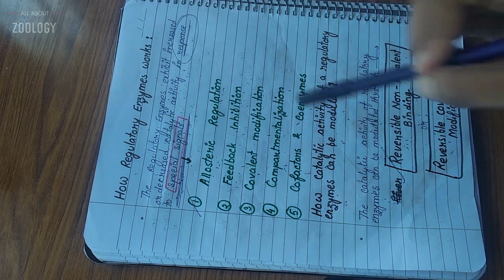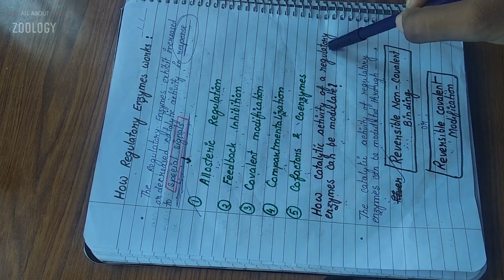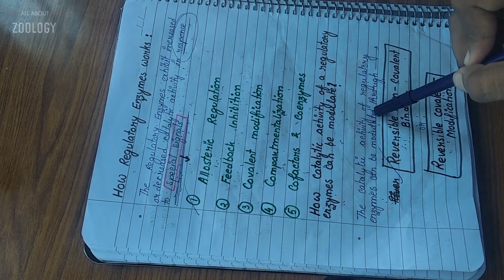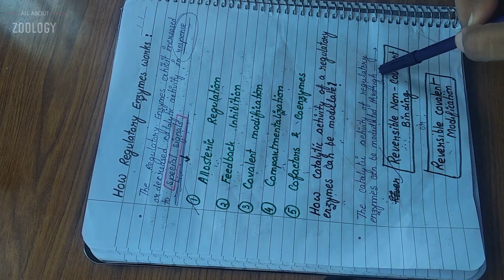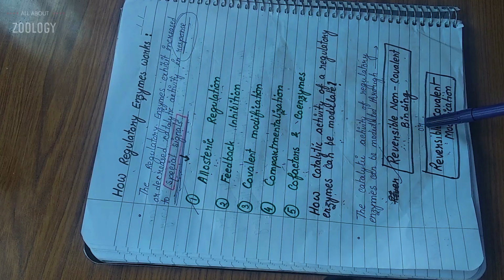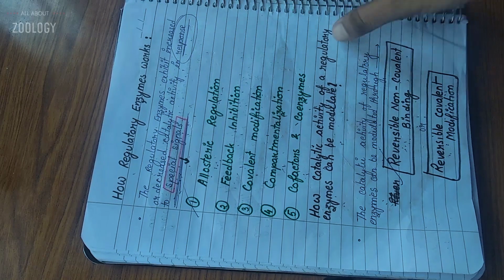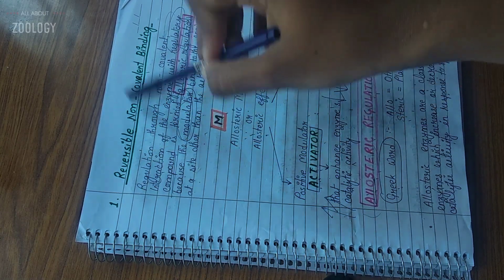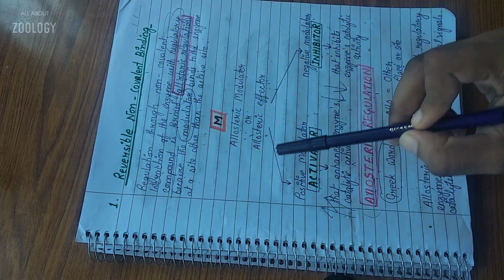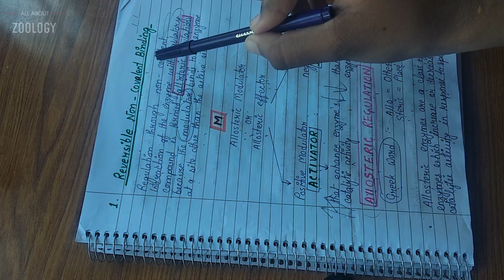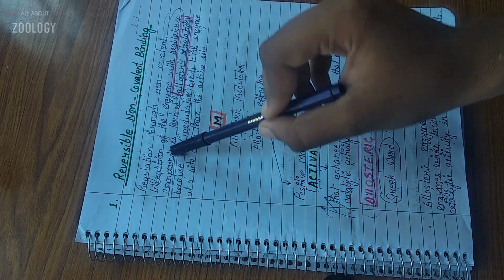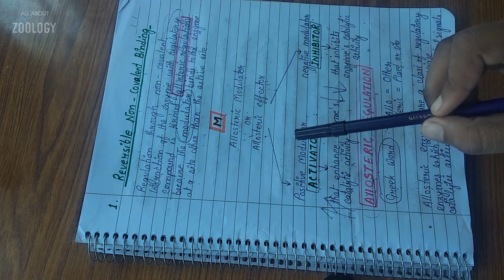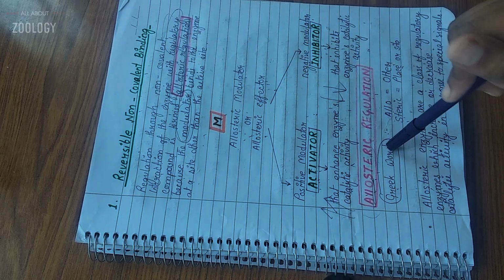Okay. Now, how catalytic activity of a regulatory enzyme can be modulated? There are two ways. The catalytic activity of regulatory enzyme can be modulated through reversible non-covalent binding or reversible covalent modification. So first one is reversible non-covalent binding. There are a modulator present. Okay. Regulation through non-covalent binding or non-covalent interaction of an enzyme with regulatory compound, it's termed as allosteric regulation. Now we will learn about allosteric regulation.